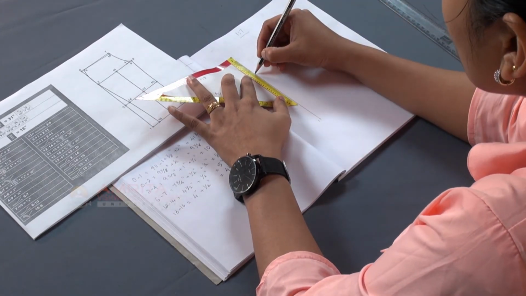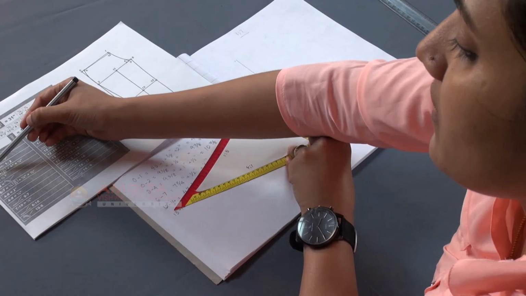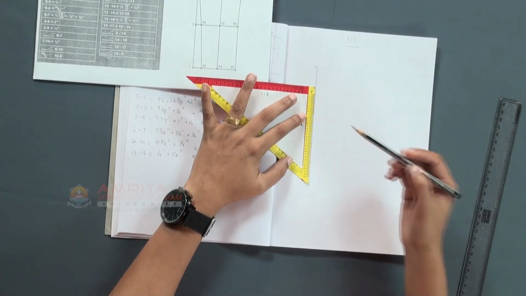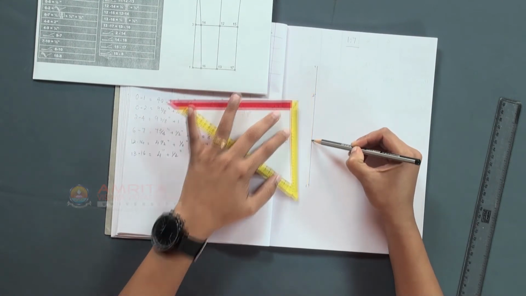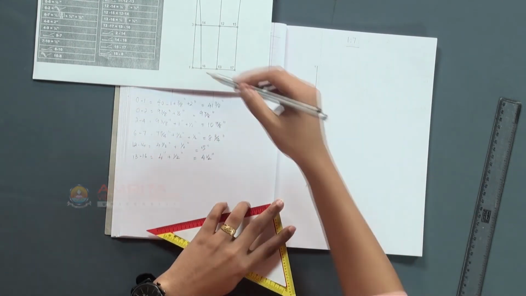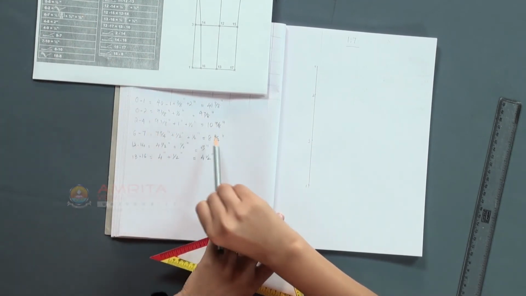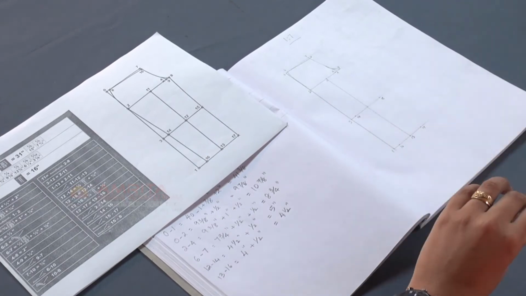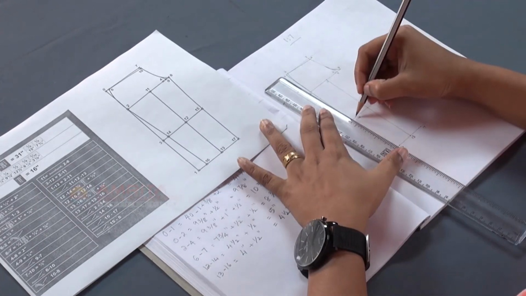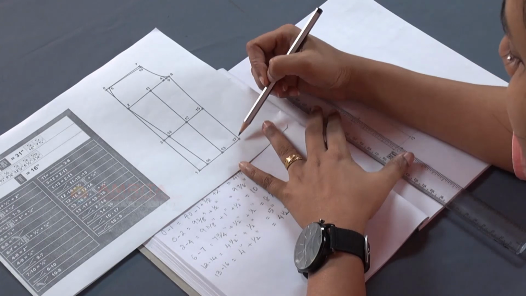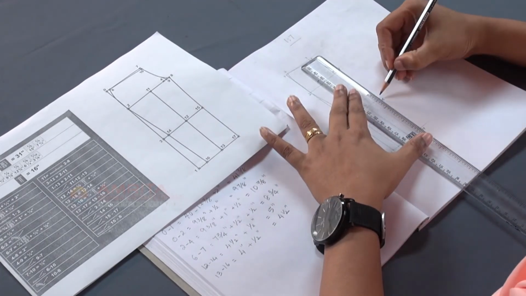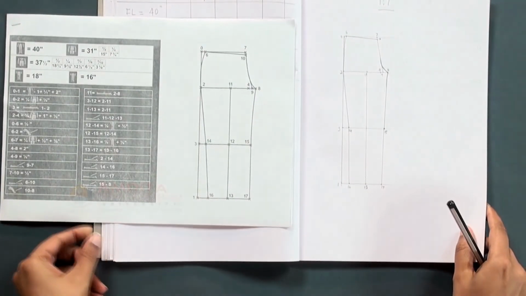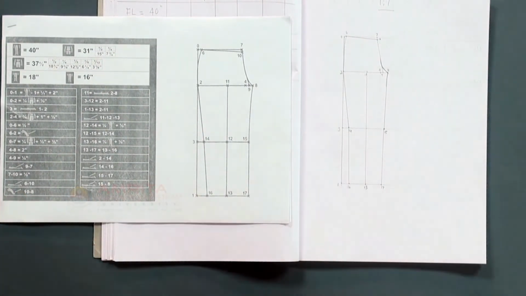Now we can mark point 2, which is 9 7/8 inches from point 0. We can round this to 10 inches. Find the midpoint of line 2, 1. This will be point 3. Similarly, construct all the lines as per the drafting instructions. Thus, we have constructed the pattern of the front piece for pants using a triangular scale.